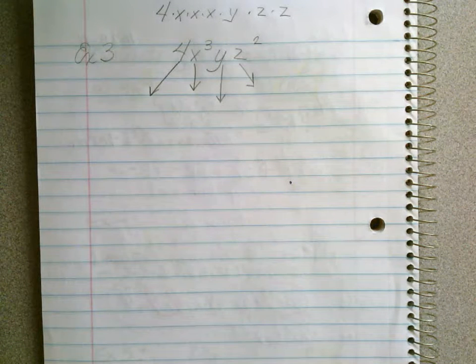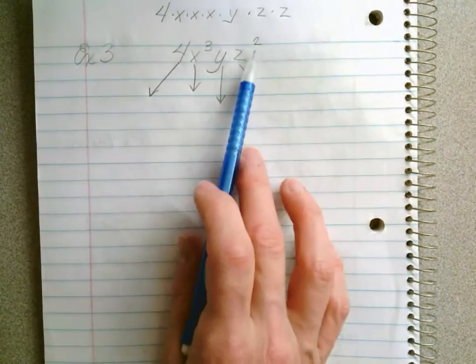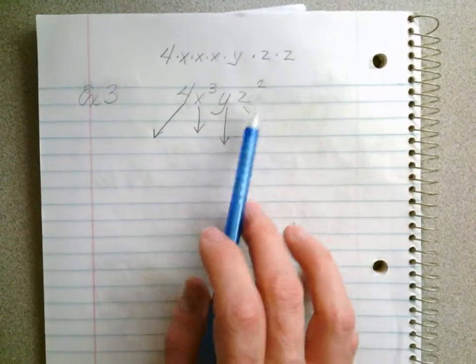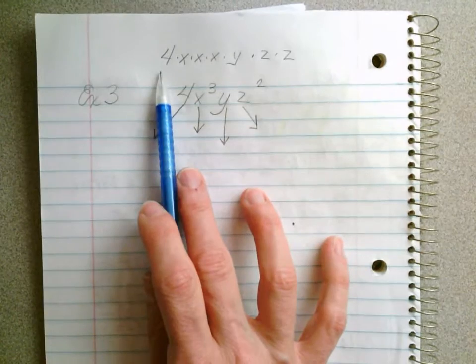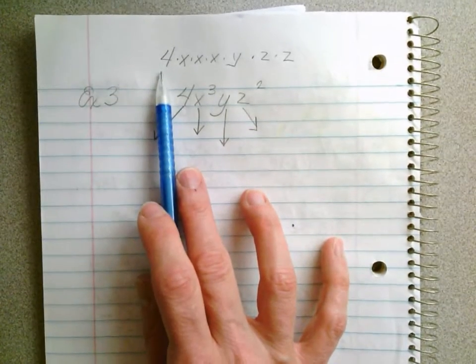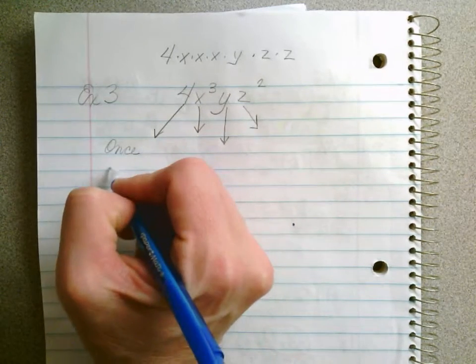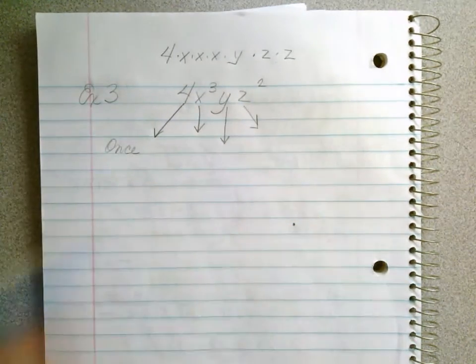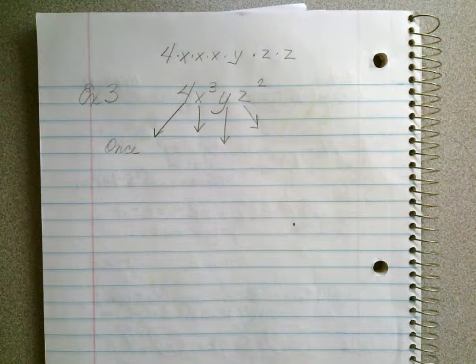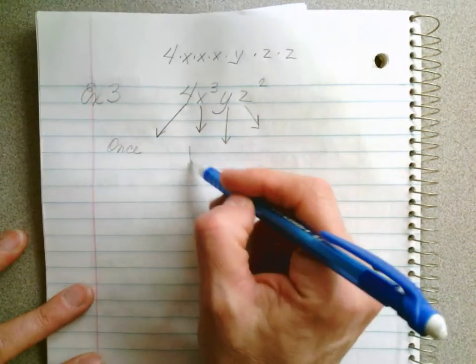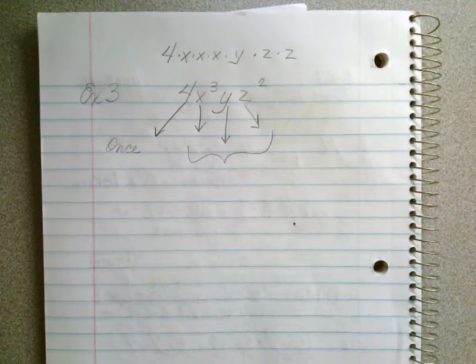How many times does each thing appear? Well, we know that the 4 is only there once, okay? The coefficient is only there once. It really doesn't figure in, though, to the degree of the overall monomial. What does figure in is the degrees of the variables.